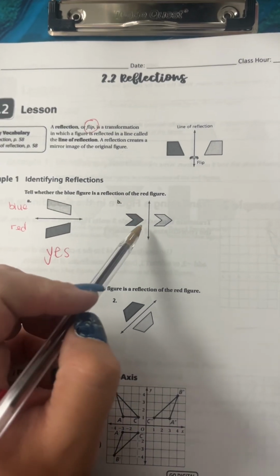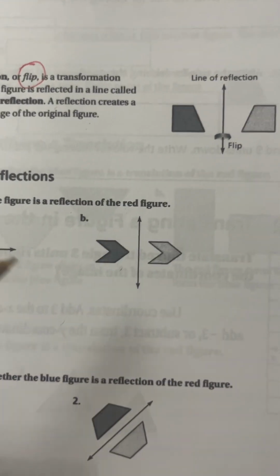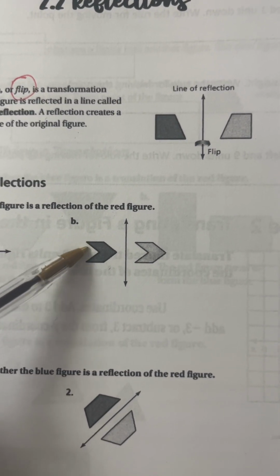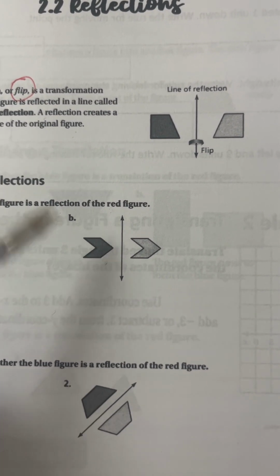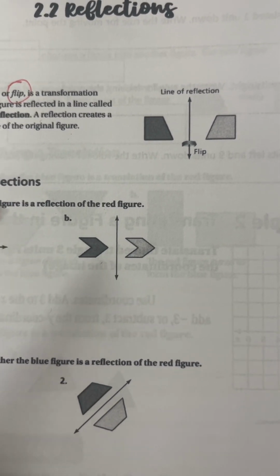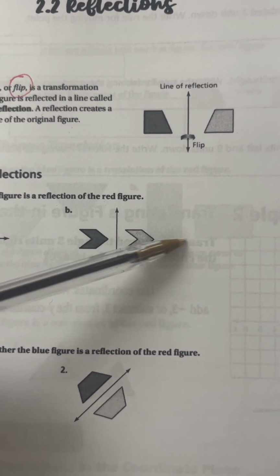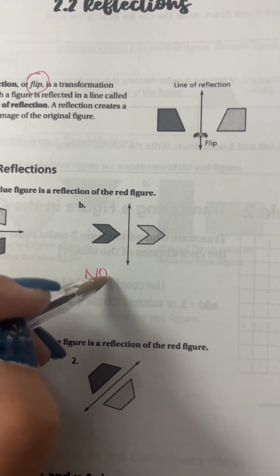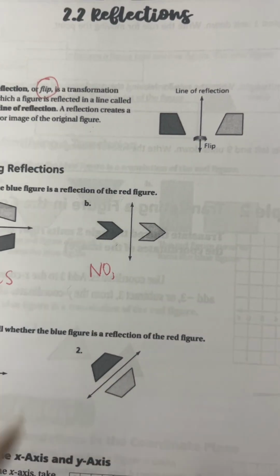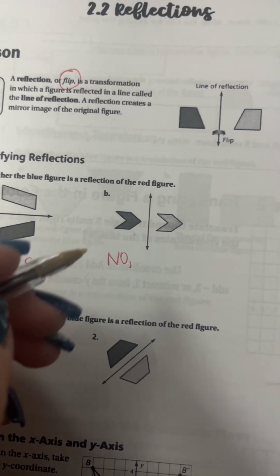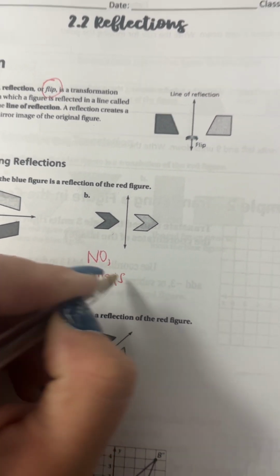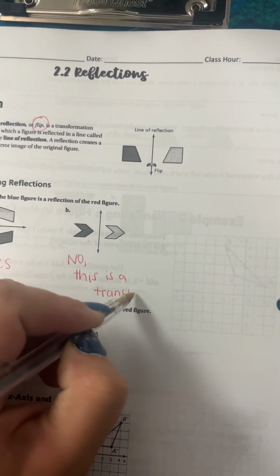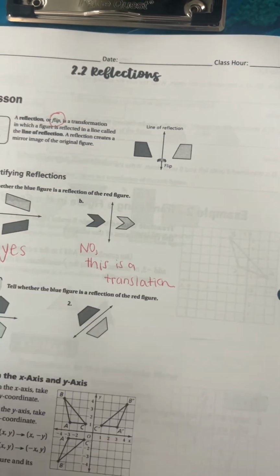So this one's yes. Then if we look at this one, this one's asking, is it a reflection? Right now you could look at this as kind of like a Pac-Man mouth. It's pointed this direction. So if it reflected, it should be pointing this direction on this side, and it's not. So this one is no. You could take this a step further and tell me what this is, because this is a movement that we've already learned about. This one is a translation. It's a slide, right? Not a flip.